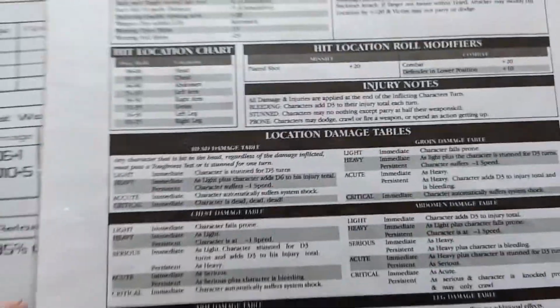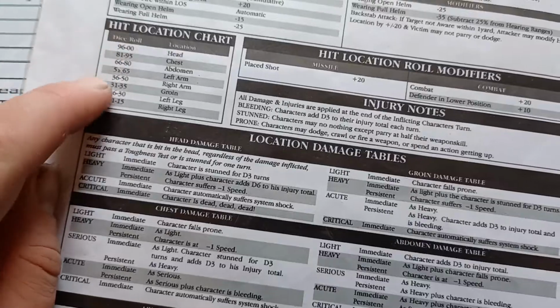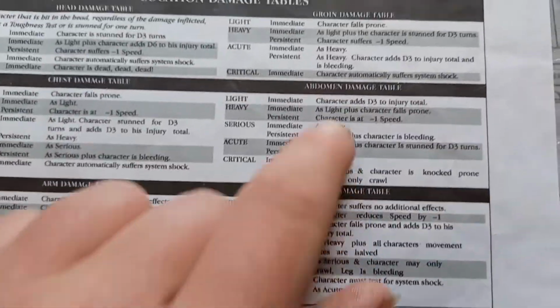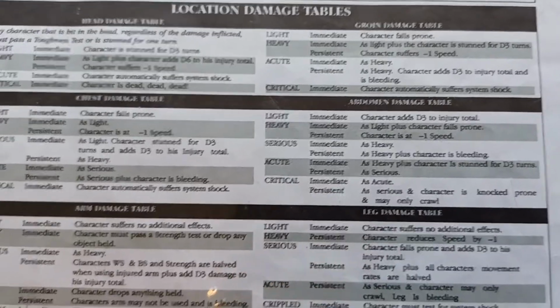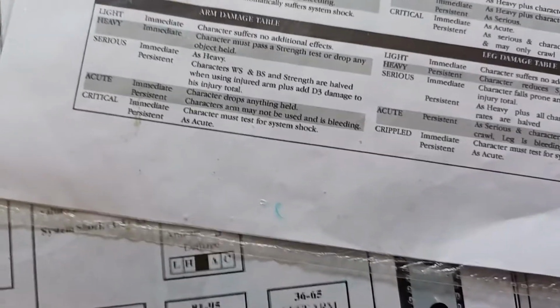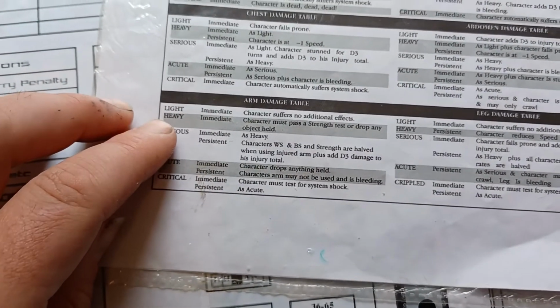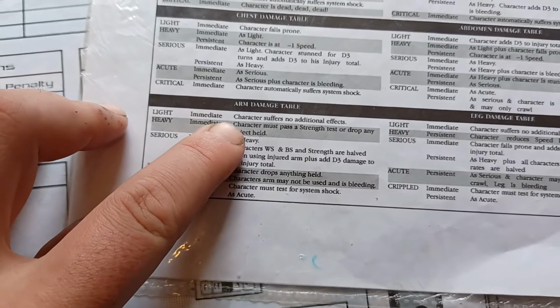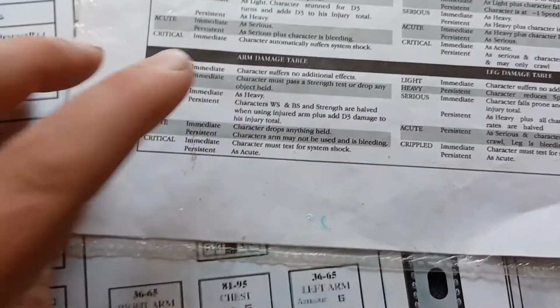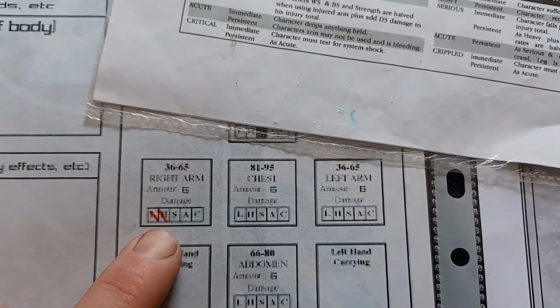On the quick reference sheet, on our location tables, which also has the chart, this is all the different things that can happen to you when you get shot or hit. See, arm, light, which is 1 level, nothing happens. Heavy, must take a strength test or drop any object held. So he's taken a heavy.